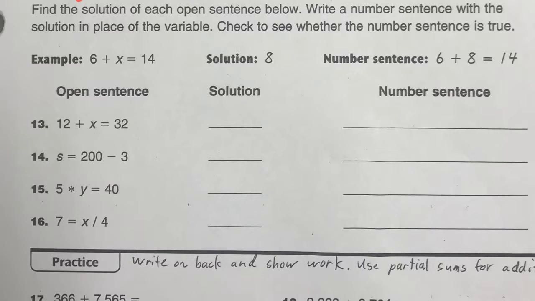So back here we go, and the first one is 12 plus X equals 32. What would we put in place of X to make that true? Well, 12 plus 20 would be 32, so the solution is 20. In the number sentence, we just replace the X with a 20.